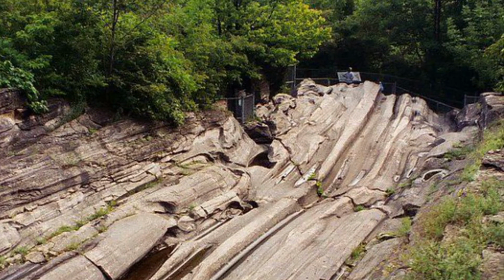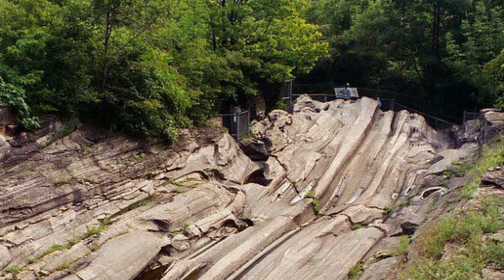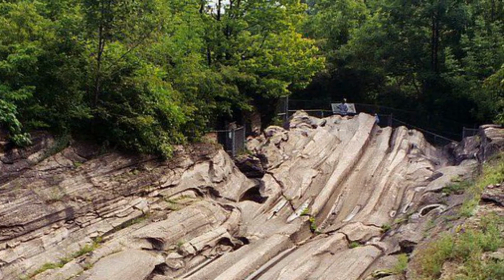Striation means a series of ridges, furrows, or linear marks, and is used in several ways. Glacier striation is one of them.